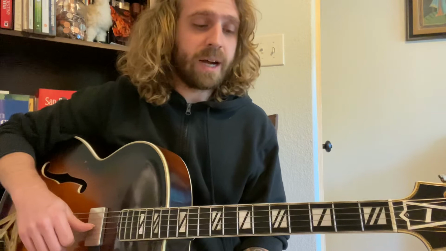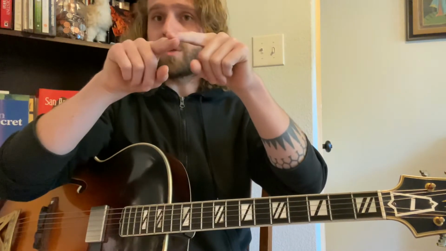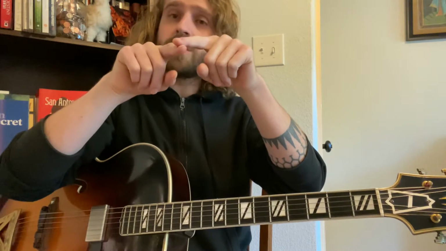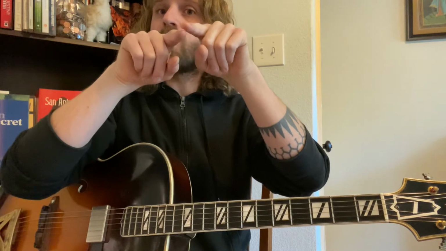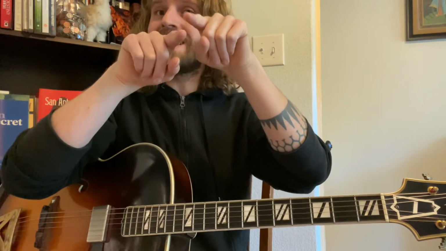So let's talk about some contrary motion. Just for anybody watching that isn't familiar with this concept, contrary motion is, if you think about a musical staff, you have two notes. Well, it starts as one note, and then it becomes two notes as we're ascending and descending a scale.